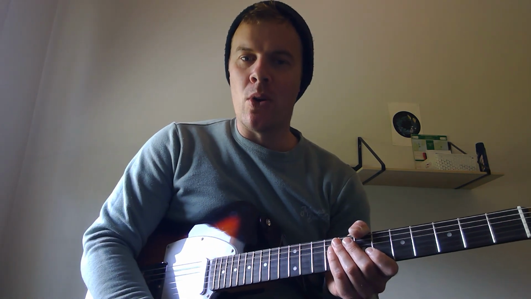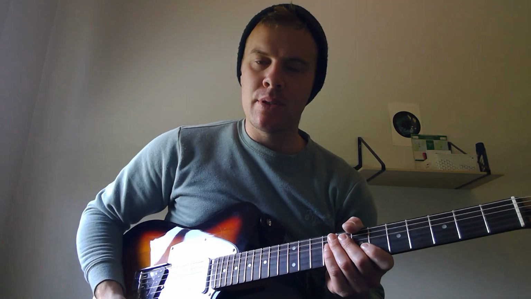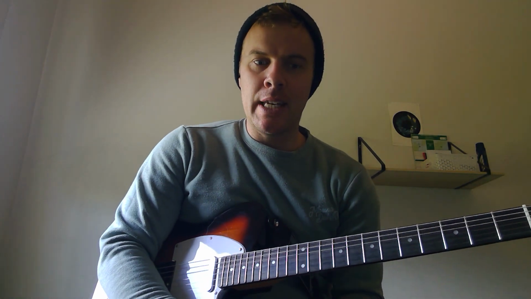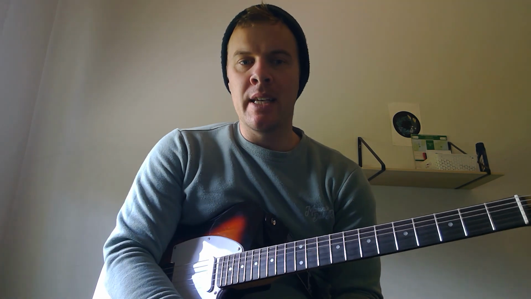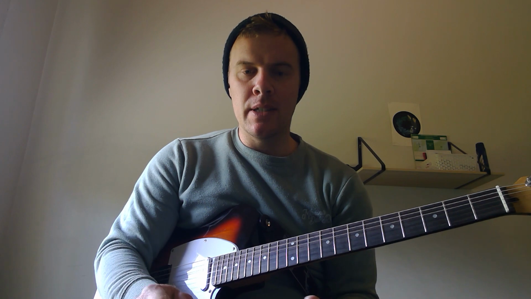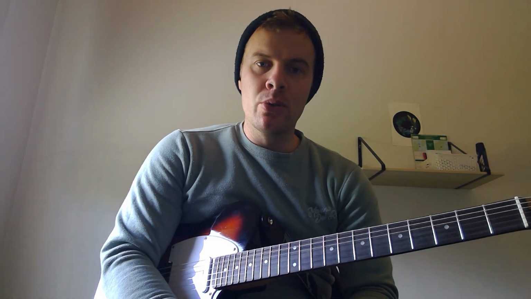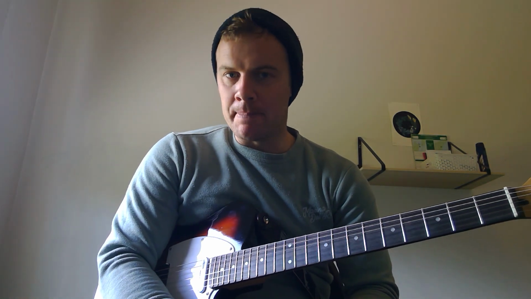Now we might think, why, if we're in the key of C, are we using A minor as a reference? That's because every major scale has a relative minor scale. Easiest way to think of it, if you look at a piano, all the white keys are in the key of C. They are also in the key of A minor.